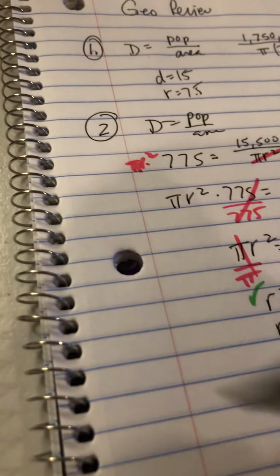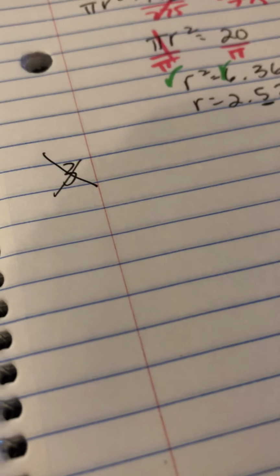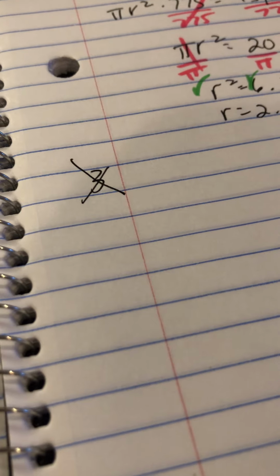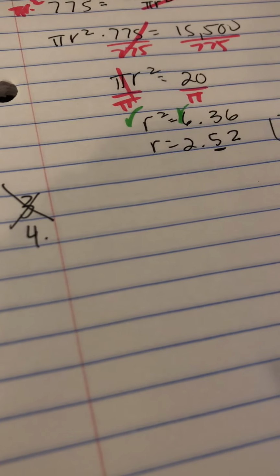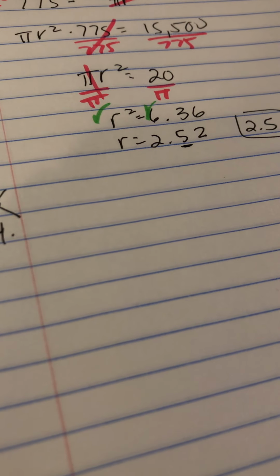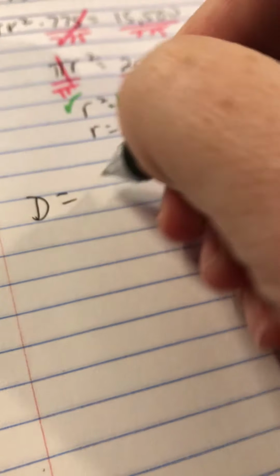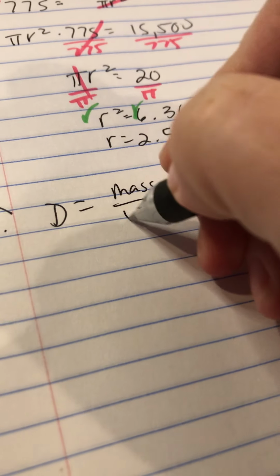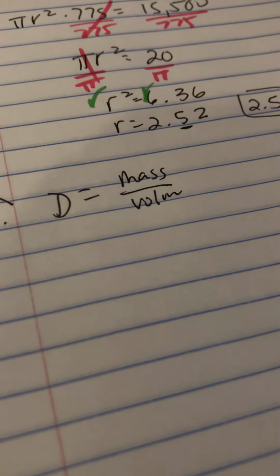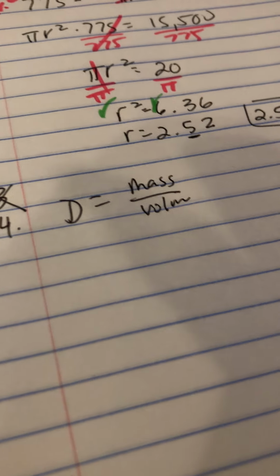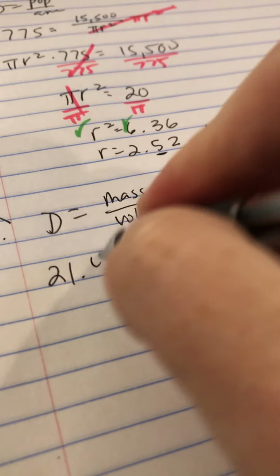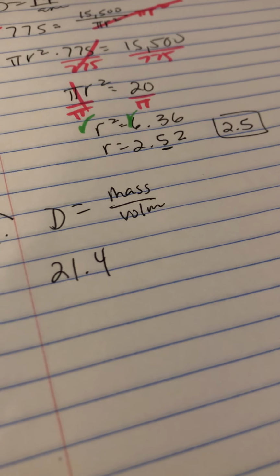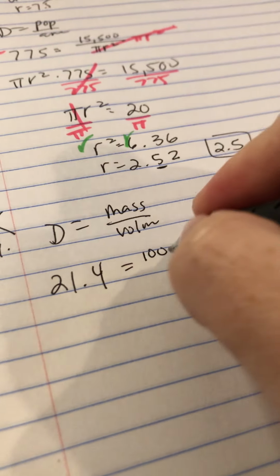Number 3 is not going to be on the test, so don't worry about it on the review. Looking at number 4, it says that we've got a platinum has a density. Okay, so this is a different equation. It's density equals mass over volume. Okay, so this is the second lesson. It says platinum has a density of 21.4. A bar of platinum has a mass of 1,000 grams.